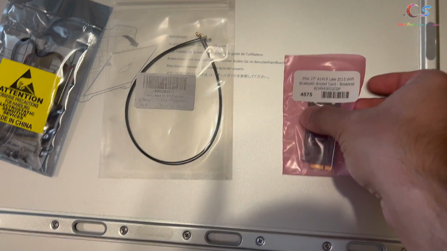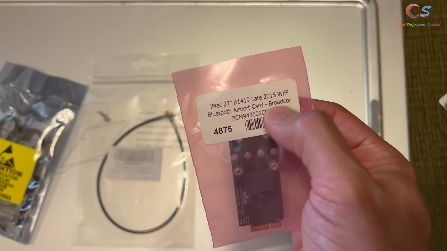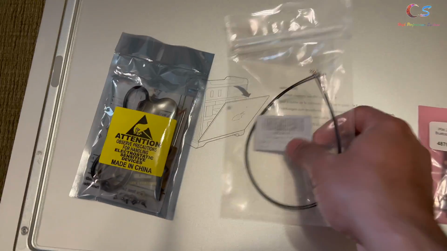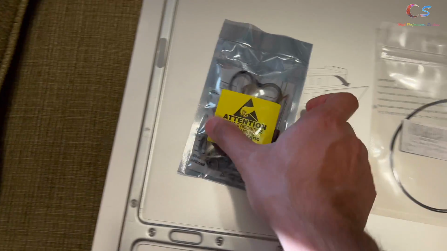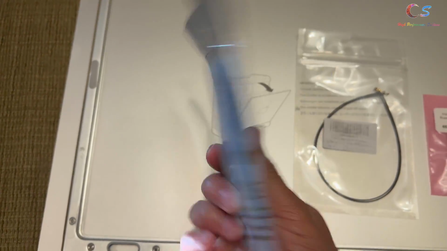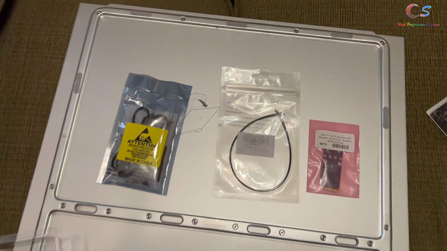Alright, this is our Wi-Fi adapter. So I got the iMac 2015 model. This is the Bluetooth 4.2 version. And this is the Bluetooth extension cable. And this is the cable needed for the Wi-Fi adapter. So I'll put a link in the description to this.